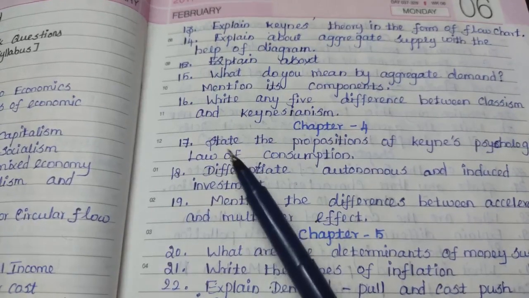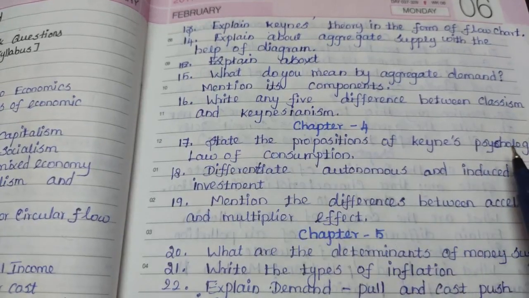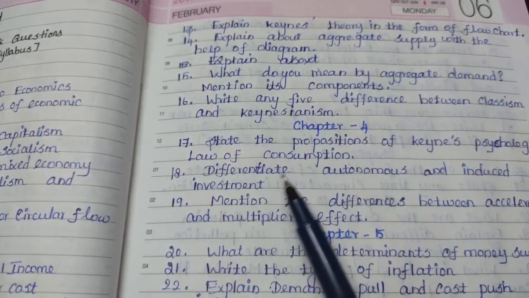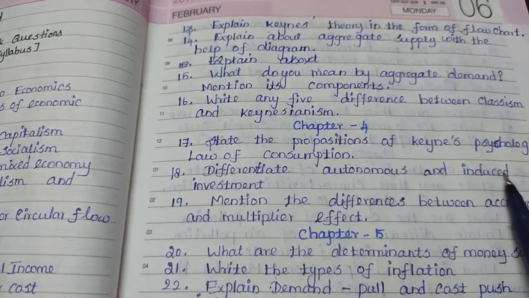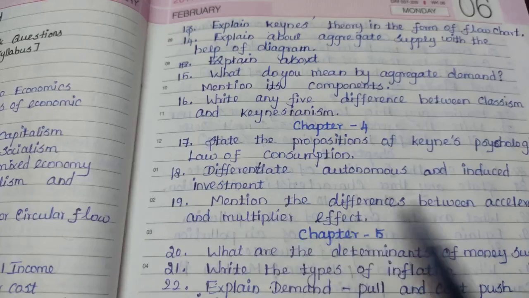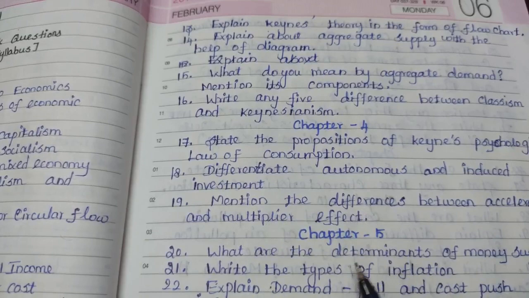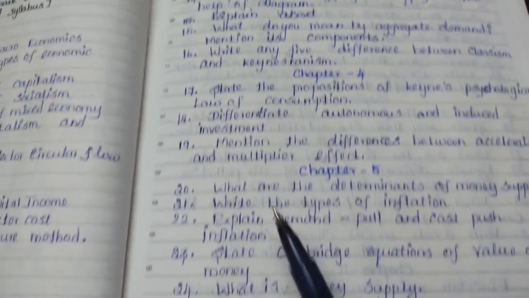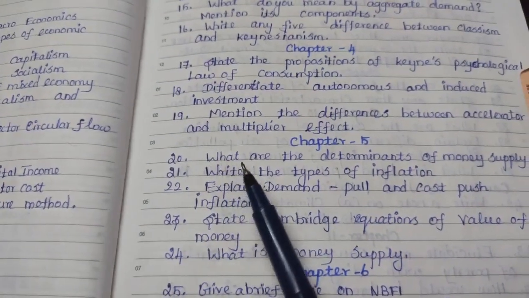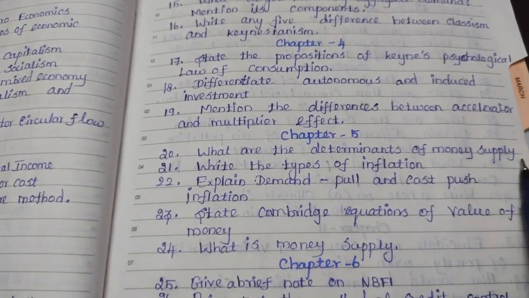Chapter 4: State the propositions of Keynes, psychological law of consumption, differentiate autonomous and induced investment, mention the difference between accelerator and multiplier effect. Chapter 5: What are the determinants of money supply?